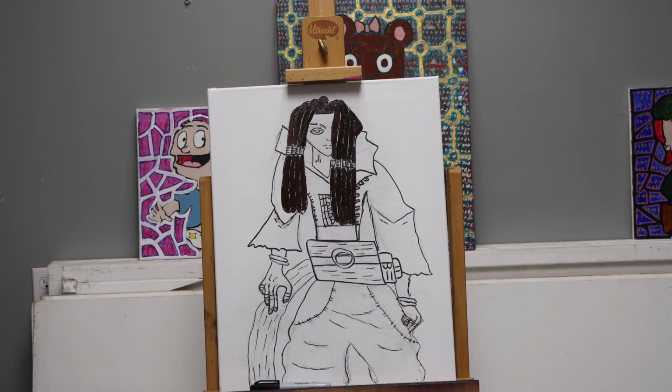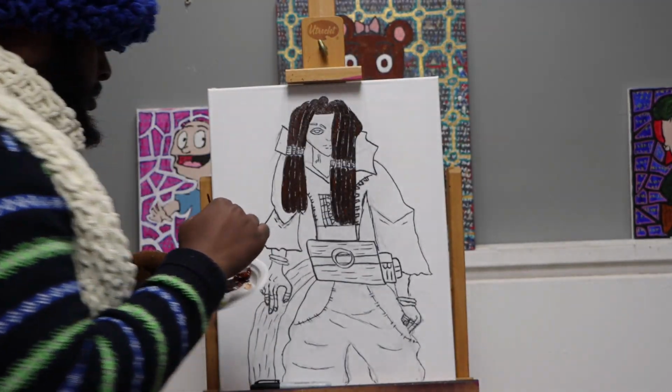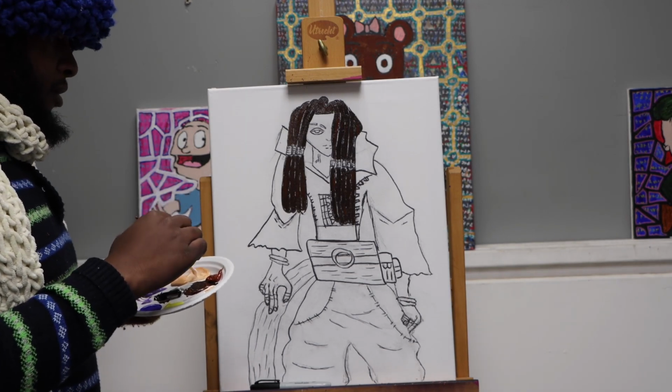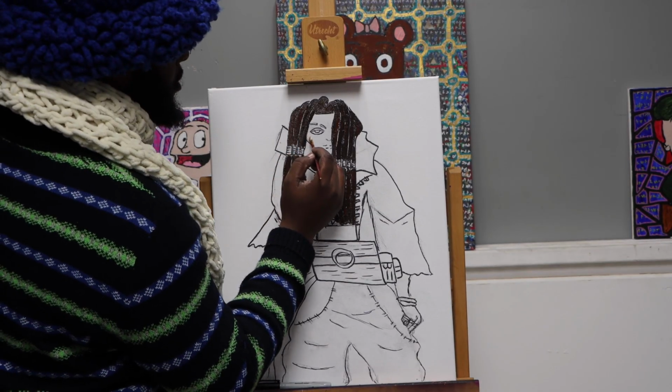So the next part you're gonna do is his skin. You're gonna be very gentle and delicate. You want to make sure that you have a lighter skin tone, but not a white skin tone, because he is a light-skinned character. And if there's debates on that, ask the author of the manga, because she says otherwise.